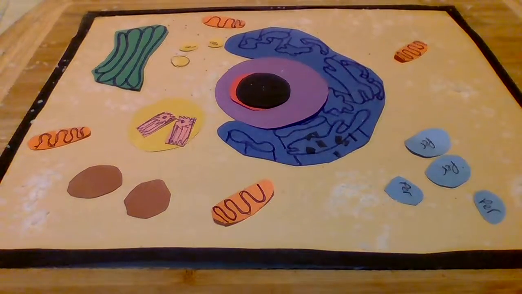We talked about substances that are allowed to pass freely through the membrane. Small substances, neutral substances, lipid-soluble substances made from fat, such as vitamins or steroids. And then substances not allowed would be large molecules, charged molecules, and ions.